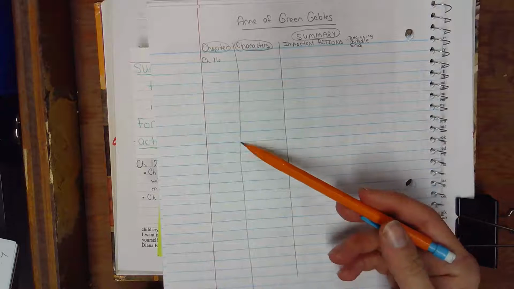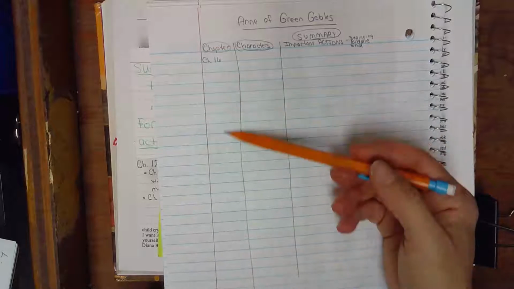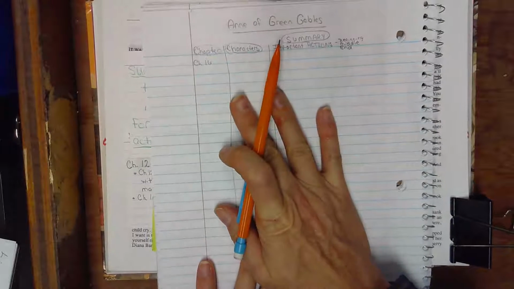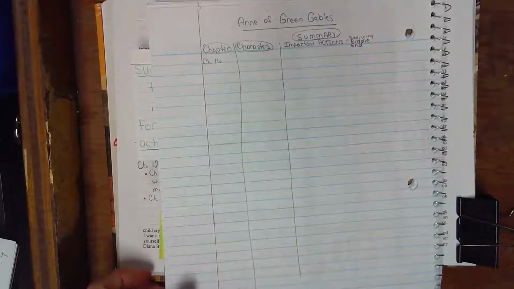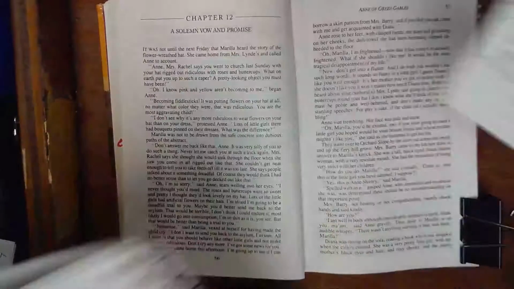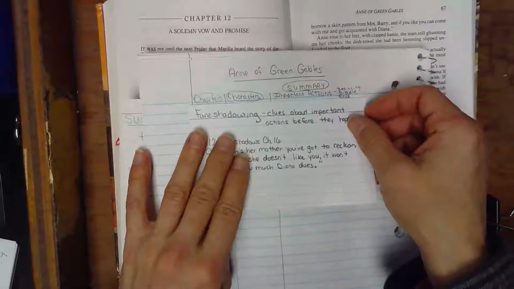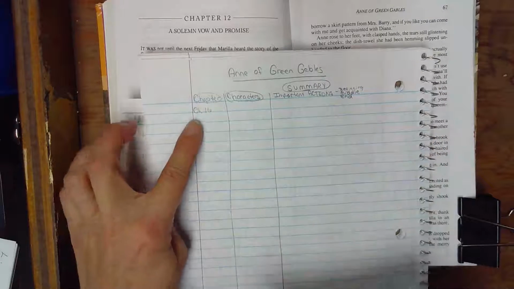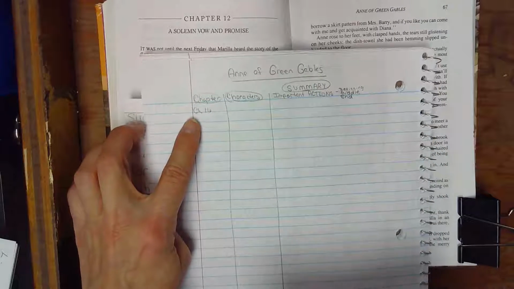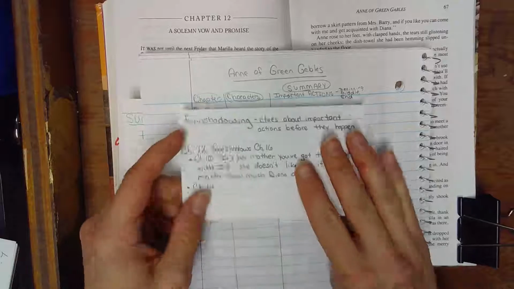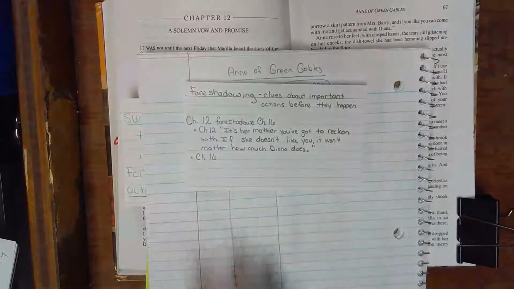And again, they don't have to be perfectly straight. You can see mine wibble wobbles. You just need to be sure that you write within your columns. The reason I am showing you this part getting set up first is your assignment today will get taped on top. You see in chapter 16, something that was foreshadowed earlier comes to pass.